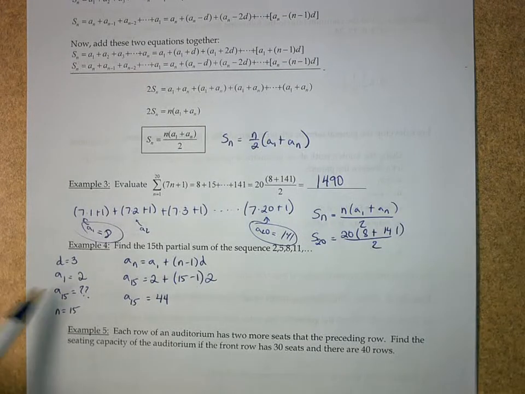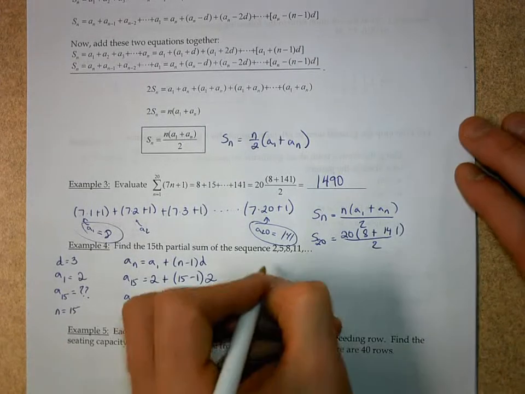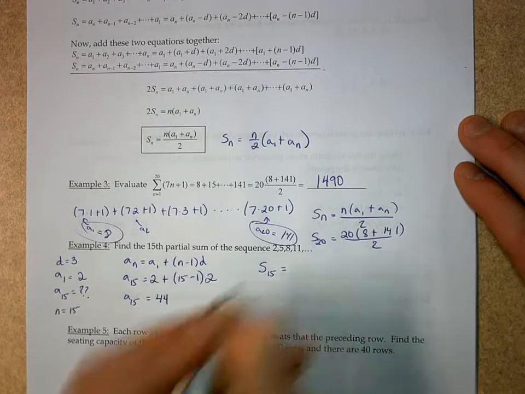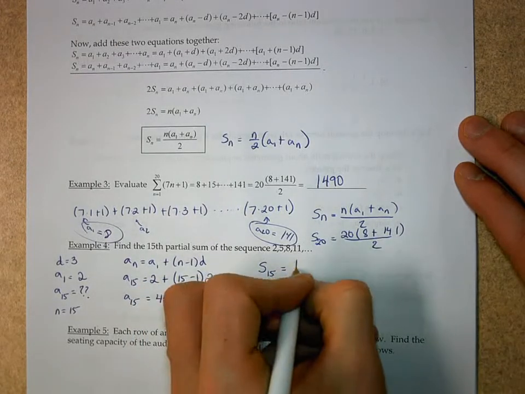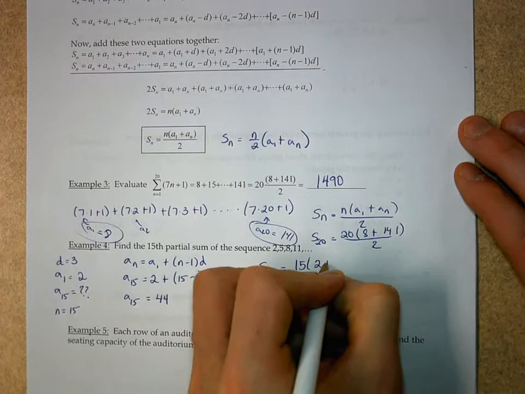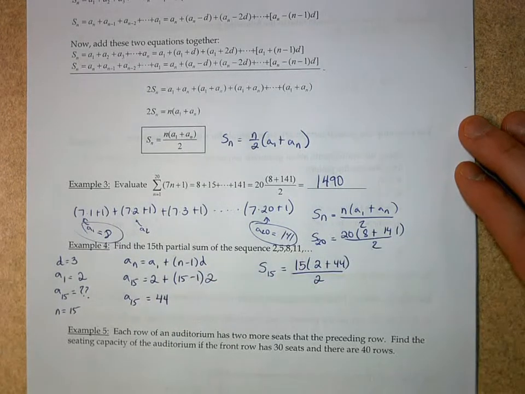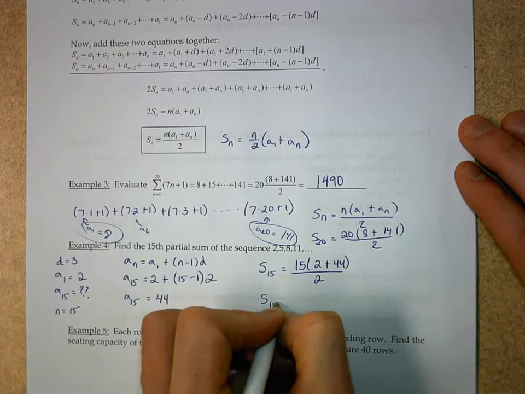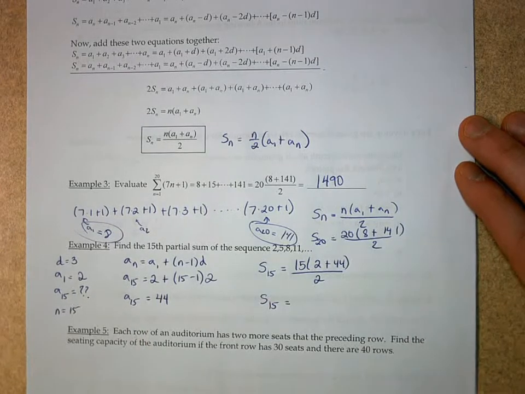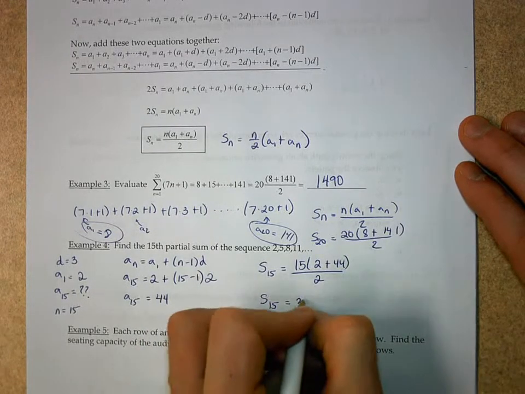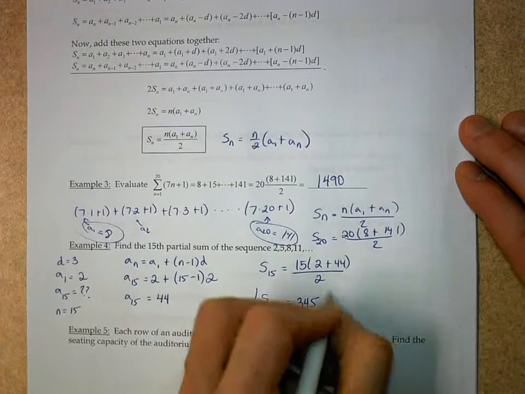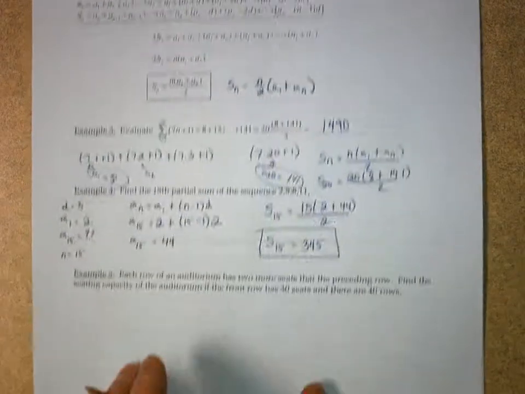Now that I've got my starting value, the number of terms, and my ending value, since a sub 15 is 44, I can plug into the equation. S sub 15 is equal to 15 times (2 plus 44) all over 2, which gives me the summation of the first 15 terms as 345.